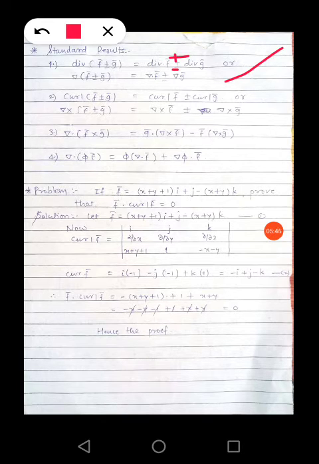Second, the curl of f bar plus or minus g bar is equal to the curl of f bar plus or minus the curl of g bar. This one is also similar to that one. Symbolically we can write del cross of f bar plus or minus g bar is nothing but del cross f bar plus or minus del cross g bar.